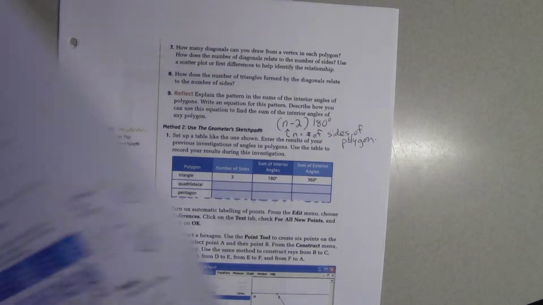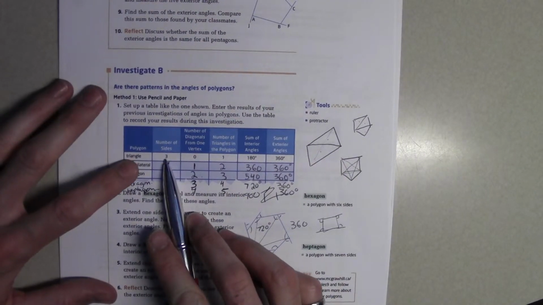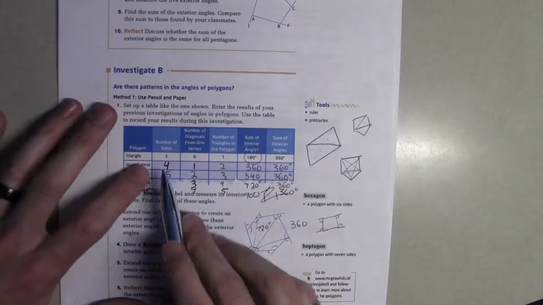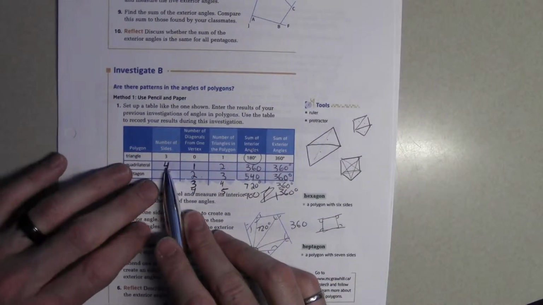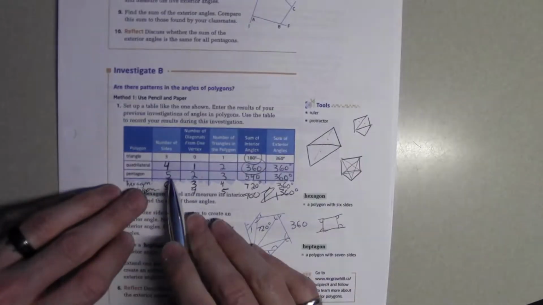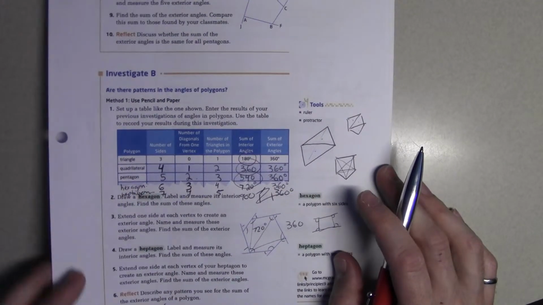So if we try that for our table here, triangle, subtract 2 is 1 times 180, we get 180. Quadrilateral, 4 minus 2 is 2, times 180 is 360. Pentagon, 5 minus 2 is 3, times 180, 540. Okay, so it works. Any questions?